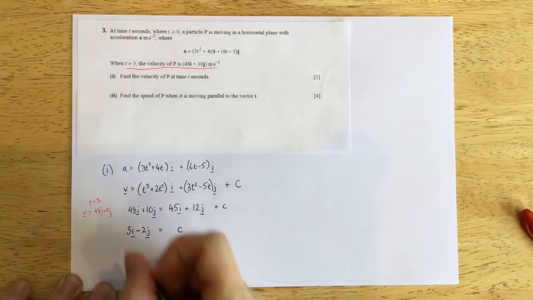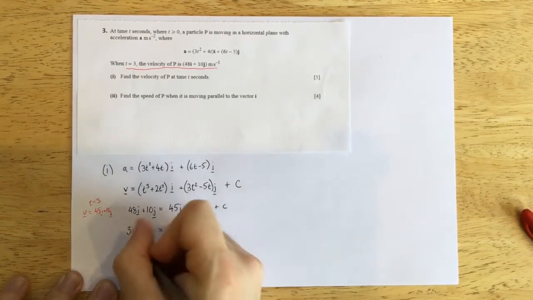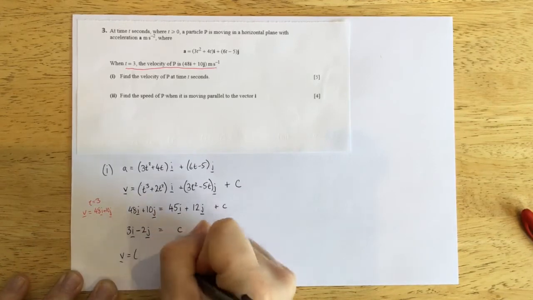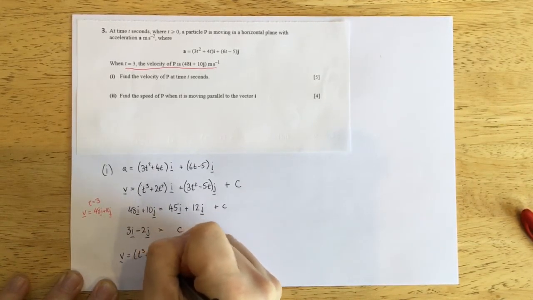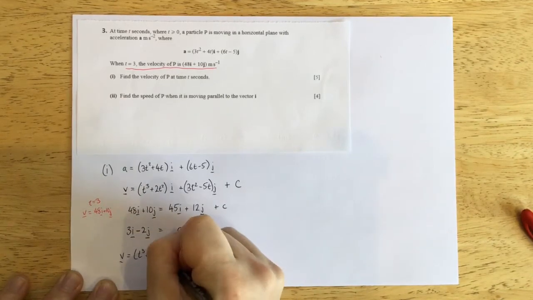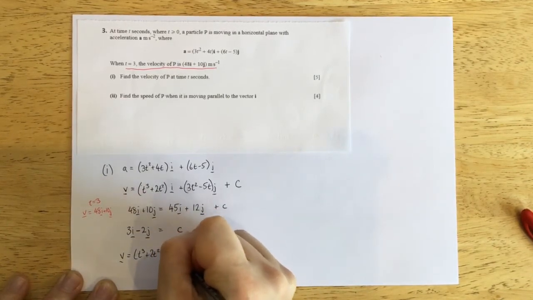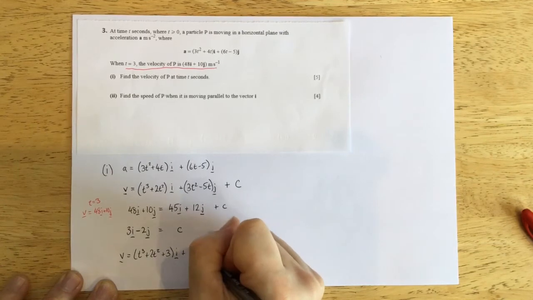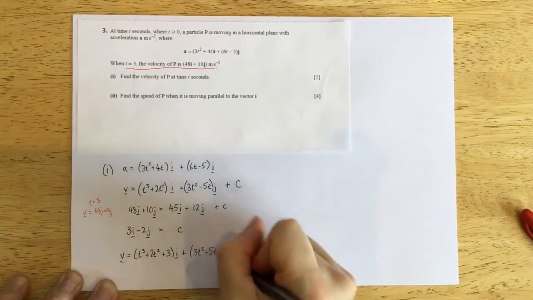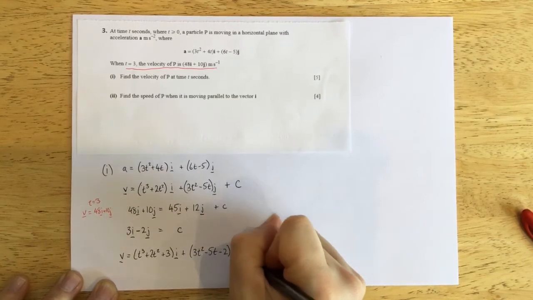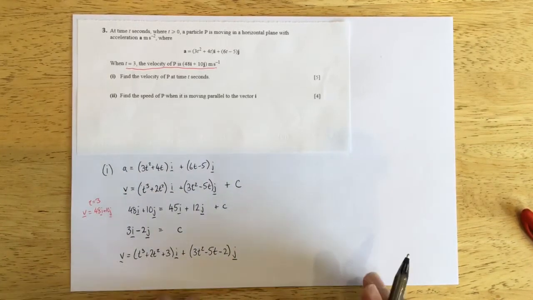And so the velocity, let's just finish that off then, is, in terms of our i's, we've got t cubed plus 2t squared, and then an extra 3 here, i, plus 3t squared minus 5t, and I've got minus 2, so minus 2j. And there's my answer for part 1.